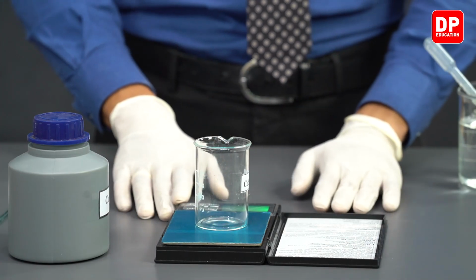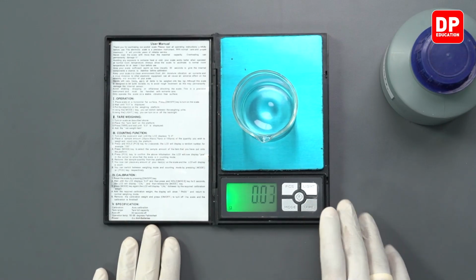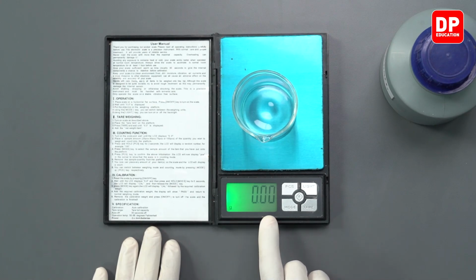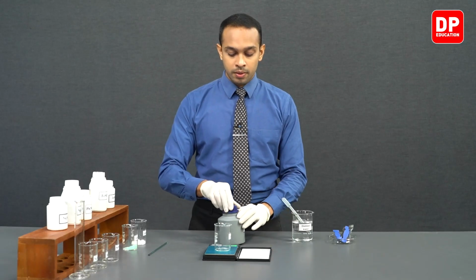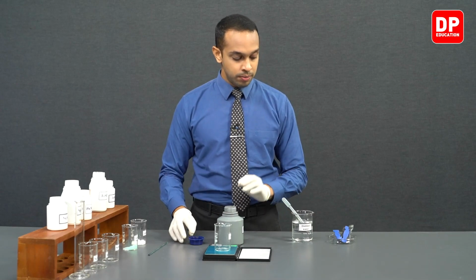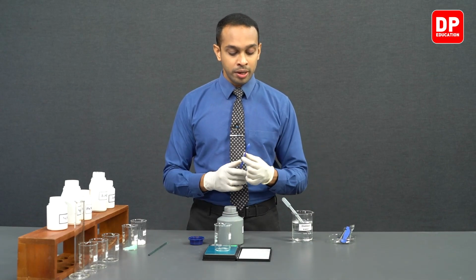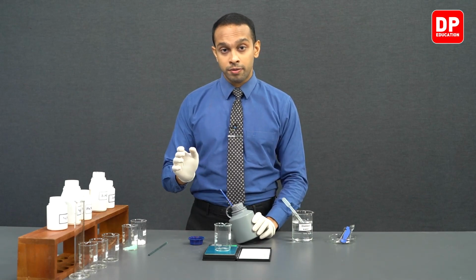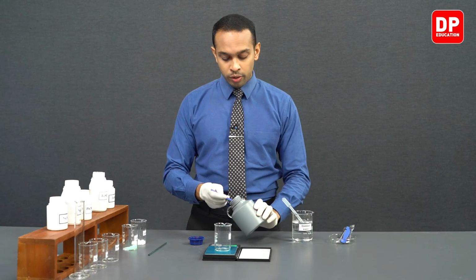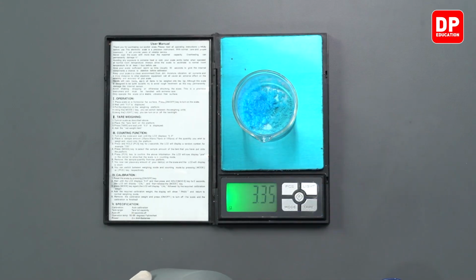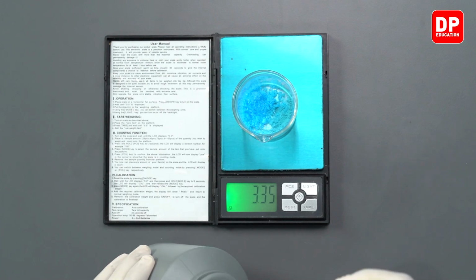So after placing our beaker, we will tare the digital balance to get to a 0 reading, and then we will measure 16.9. So what we have over here is copper sulfate 10H2O. So we are going to measure 16.9 grams of copper sulfate.